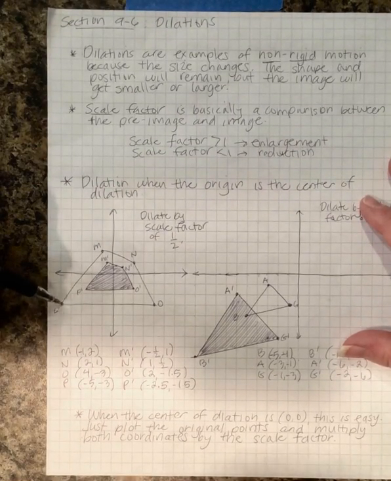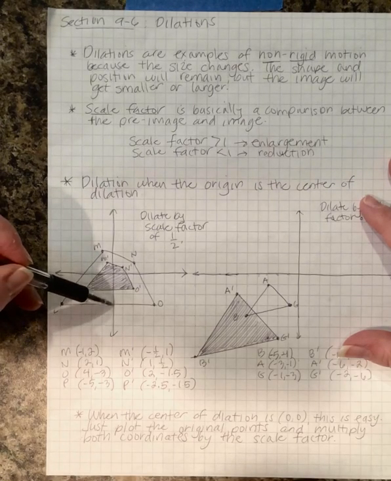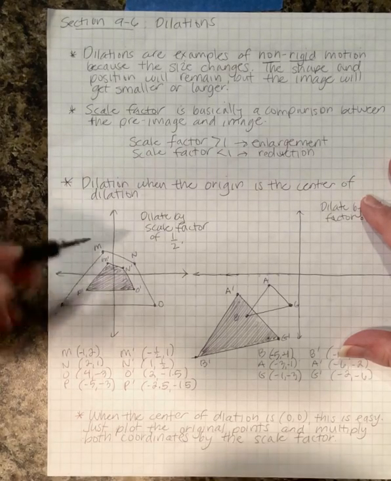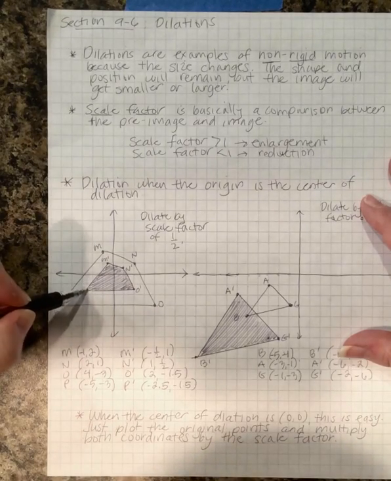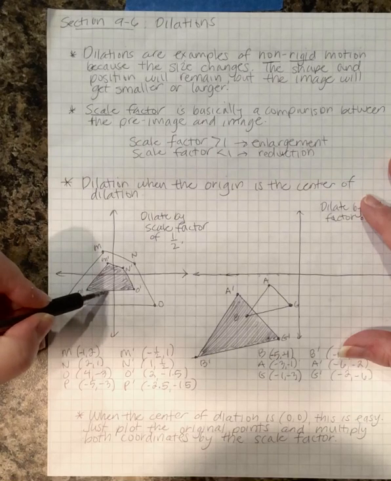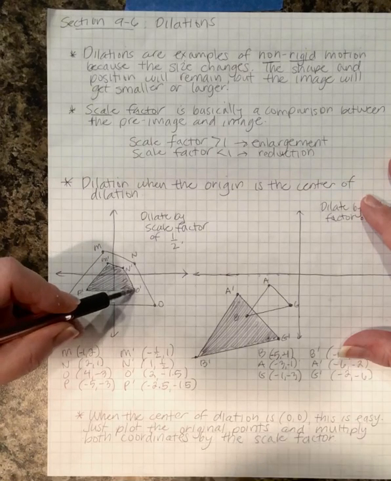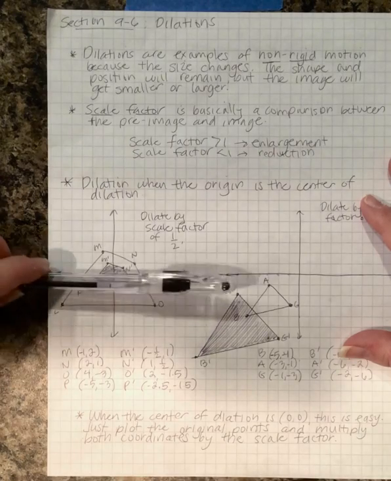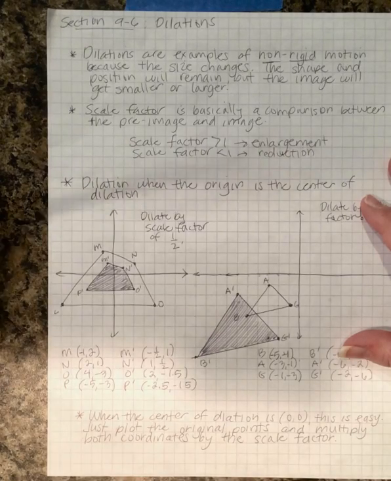If this PO is 1, 2, 3, 4, 5, 6, 7, 8, 9 units long, and this, again, I'm starting at a half a unit right here, 1, 2, 3, 4 and a half. PO was 9. P prime O prime was 4.5.